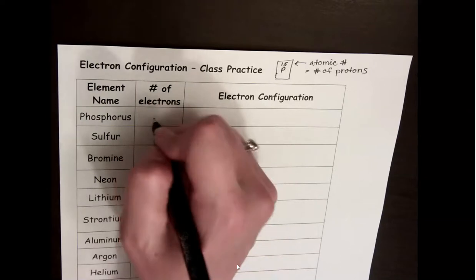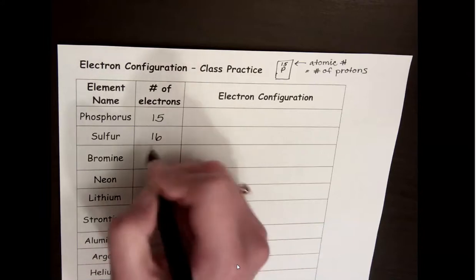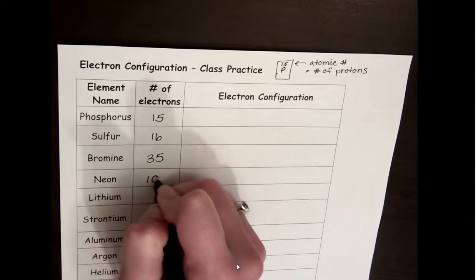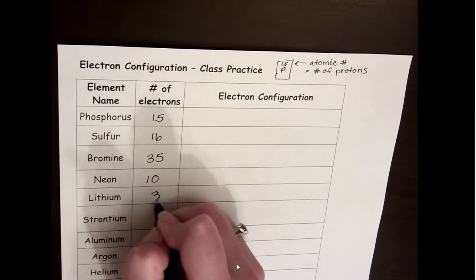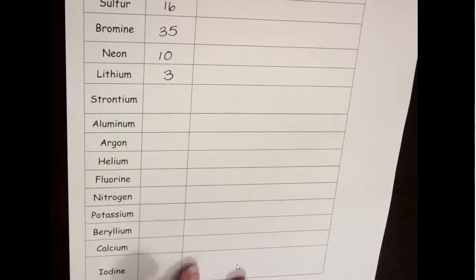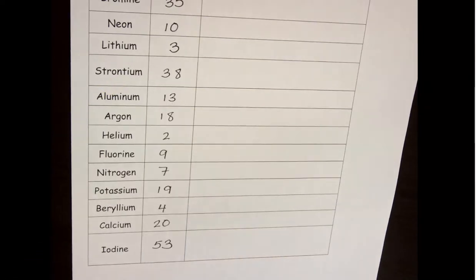Okay, so phosphorus has 15, sulfur has 16, bromine has 35, neon has 10, lithium has 3. Why don't you go ahead and pause this video? You try to fill out the rest. I'll fill them out, and when you're ready, unpause the video and you can check your answers. All right, hopefully you actually paused the video and gave it a try. Check your answers. These are the number of electrons that we'll be using.